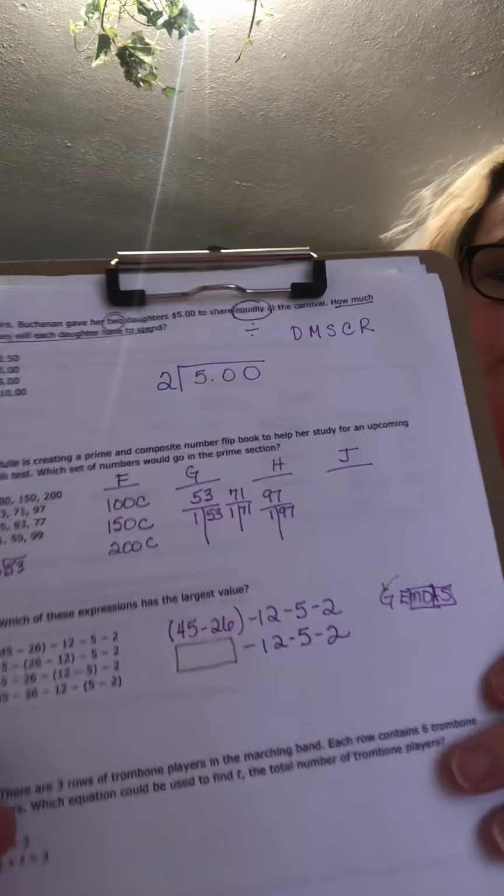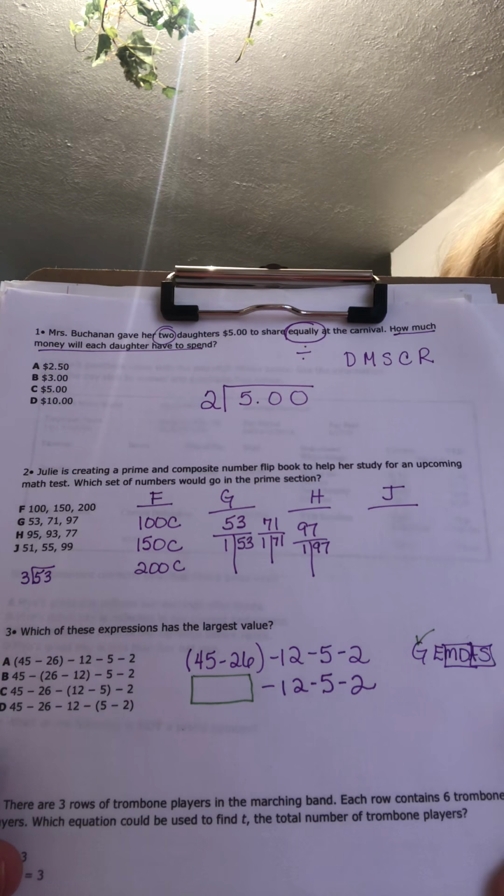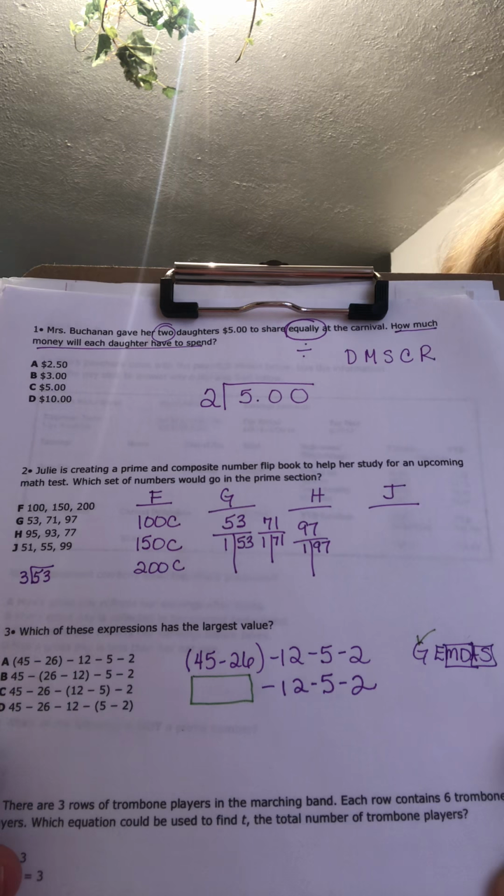So I'm going to check off my G. I'm going to underline. And I'm going to do 45 minus 26. Okay? I'm not going to do it for you. I'm going to have you do that. But then I'm going to rewrite my problem. Now, because I solved what was inside my parentheses, I don't need the parentheses anymore.